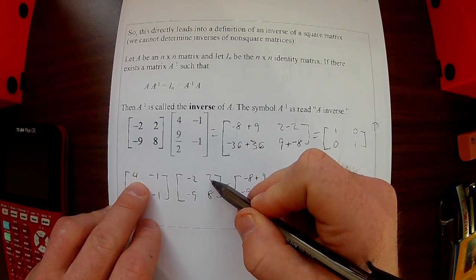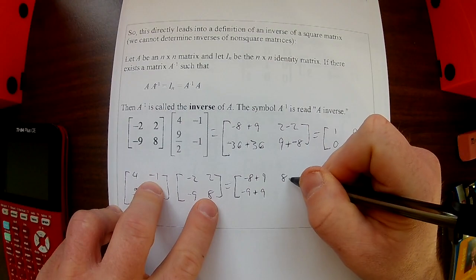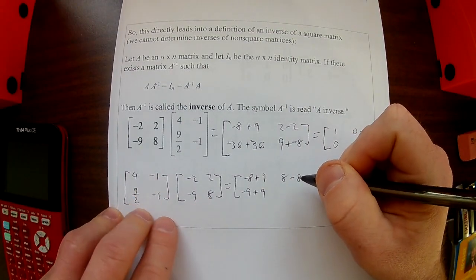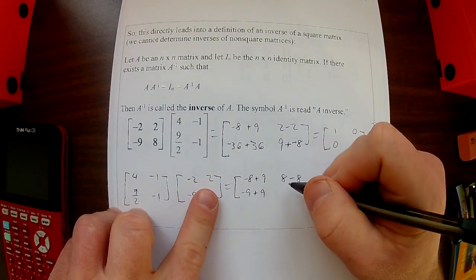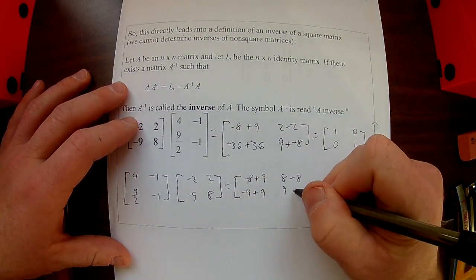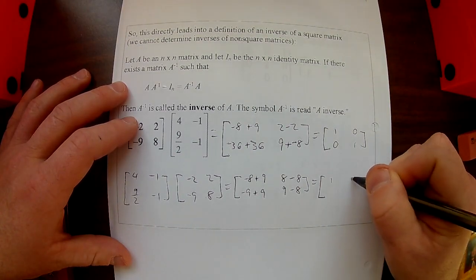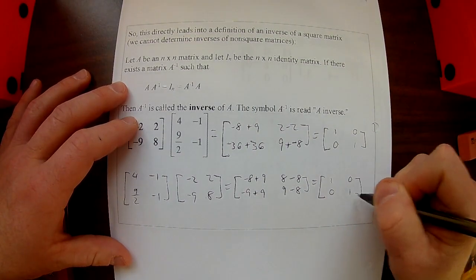First row, second column. 4 times 2 gives me 8. Negative 1 times 8 gives me minus 8. 9 halves times 2 gives me 9. Negative 8 times 1 gives me minus 8. And I can see both directions, I've got 1, 0, 0, 1.